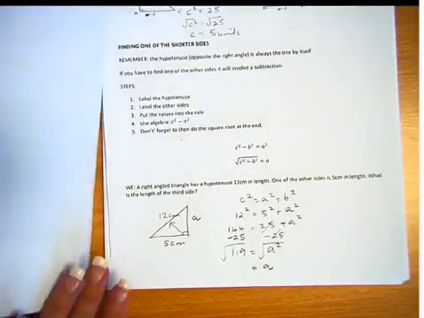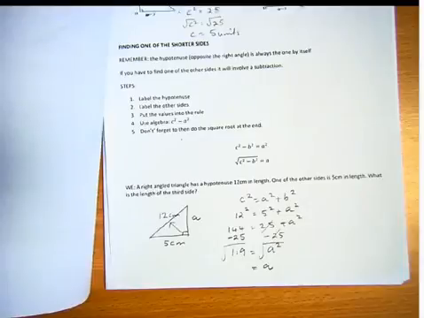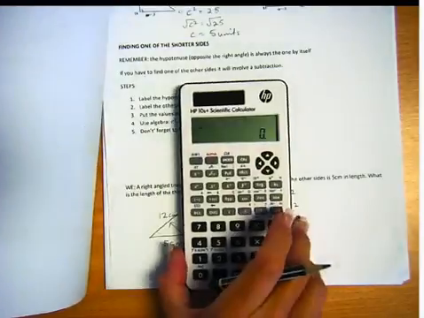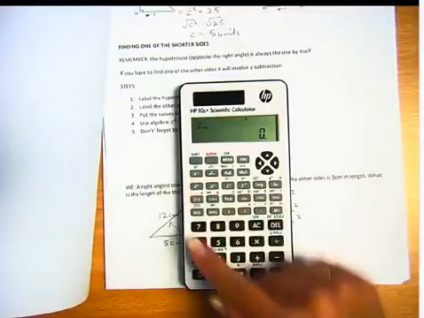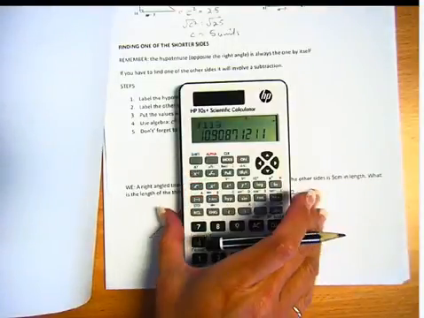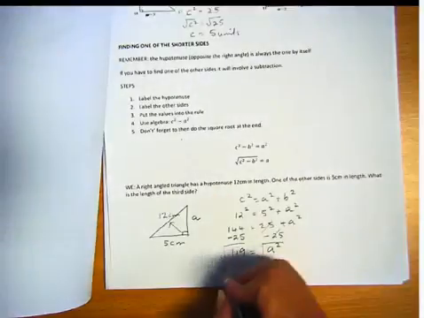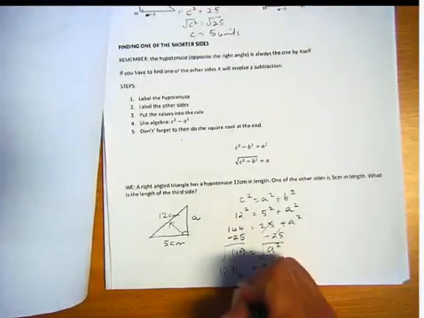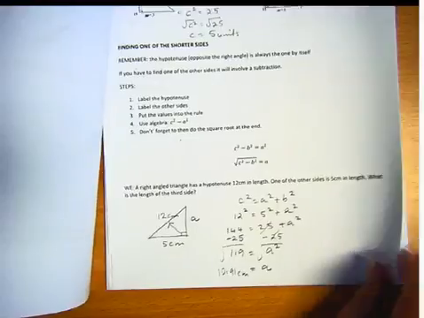Now you'll need to know how to find the square root of a number on your calculator. Hopefully you already know that, but if you don't, make sure you find out which one it is. So it's 10.91. Be careful of rounding. 10.91 centimetres. Okay? All right.